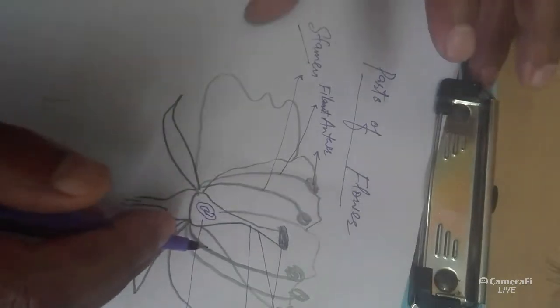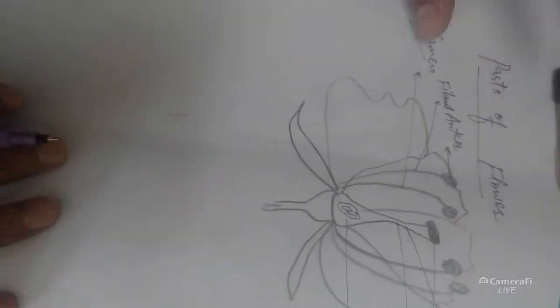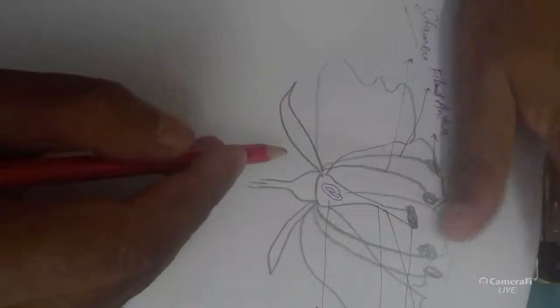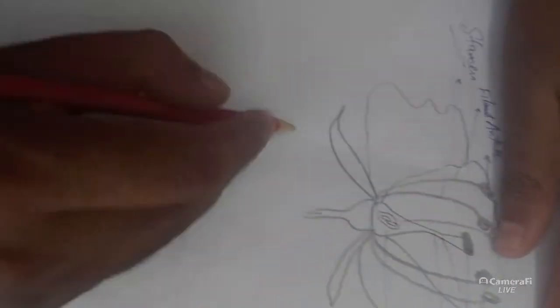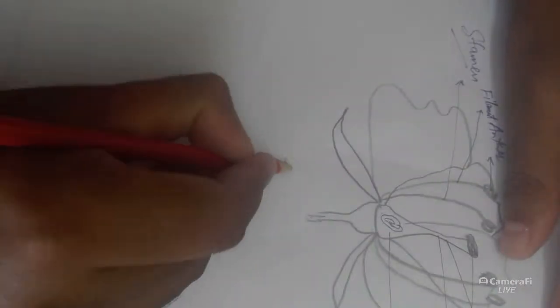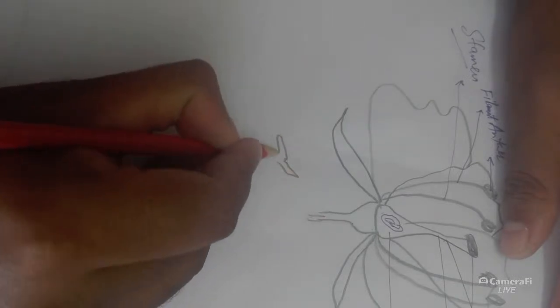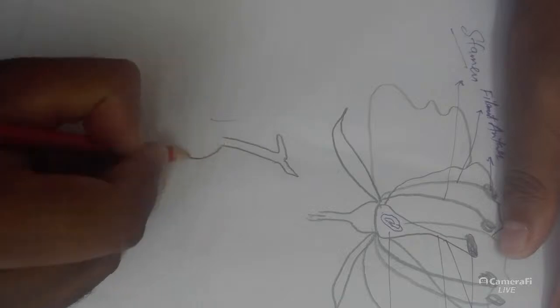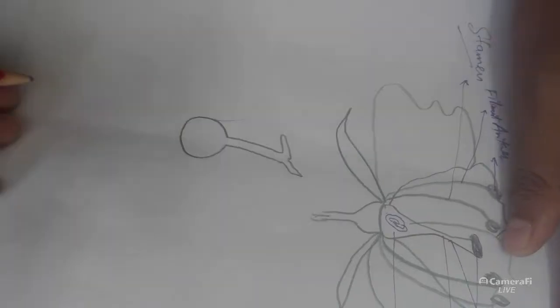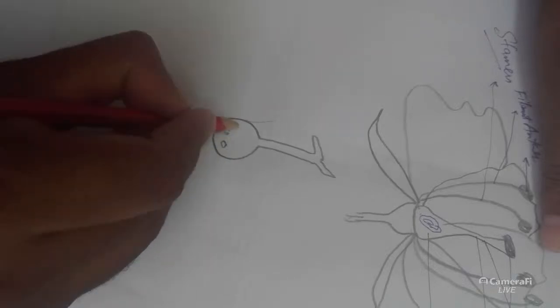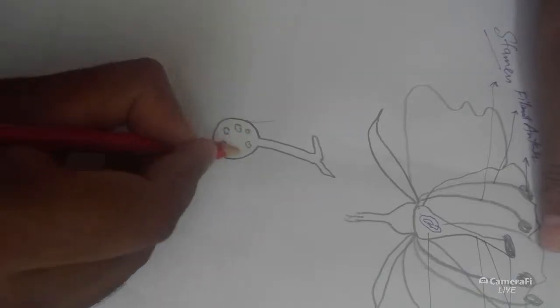Let us see a little deeper what we have inside the ovary. If we try to draw the carpel, a microscopic view of this carpel may be like this. I will try to draw it. Here we have small structures.